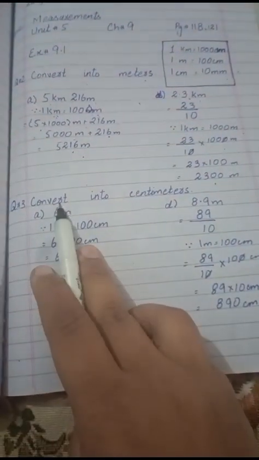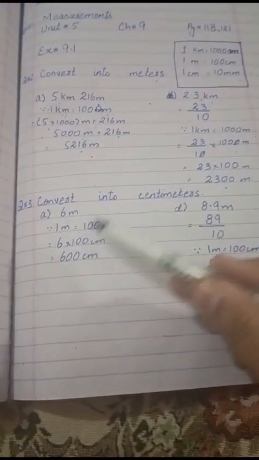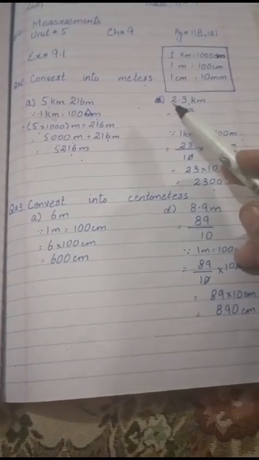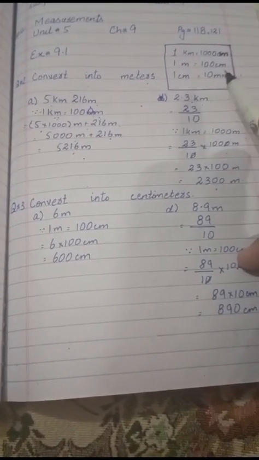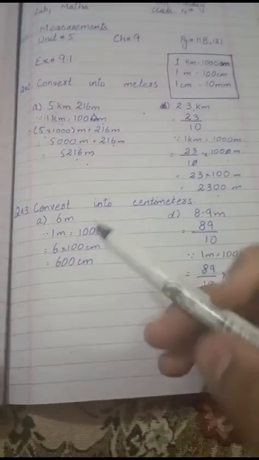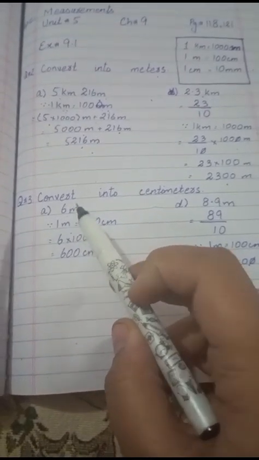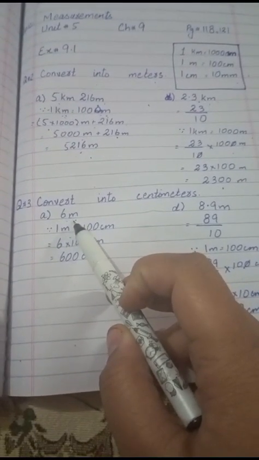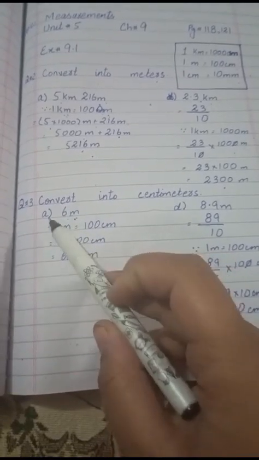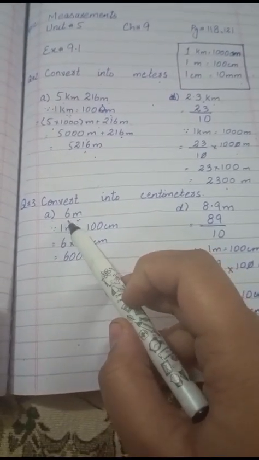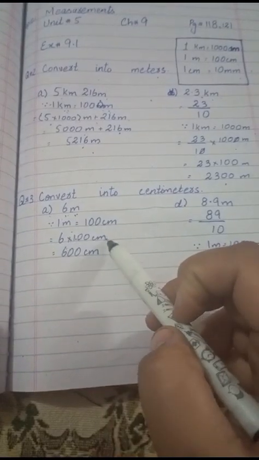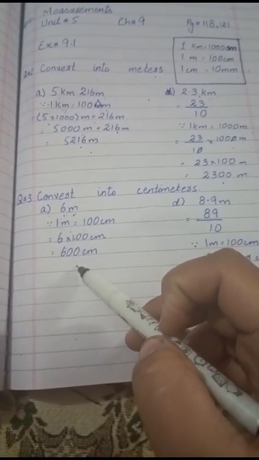Then in question number 3, you have to convert the meters into centimeters. As I told you before, 1 meter is equal to 100 centimeters. Question A has 6 meters. 1 meter is equal to 100 centimeters, so how many centimeters are there in 6 meters? To find that, we multiply 100 with the given number, which is 6. Then 6 multiplied by 100 is equal to 600 centimeters.